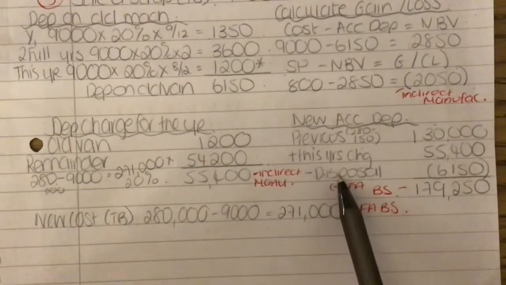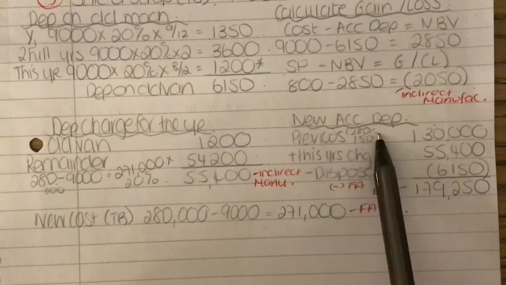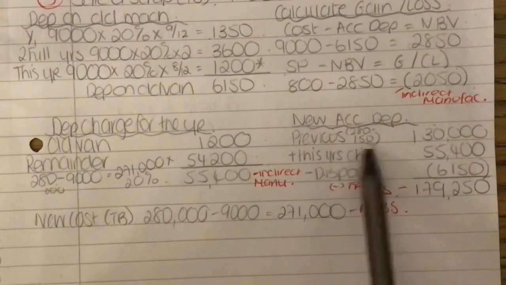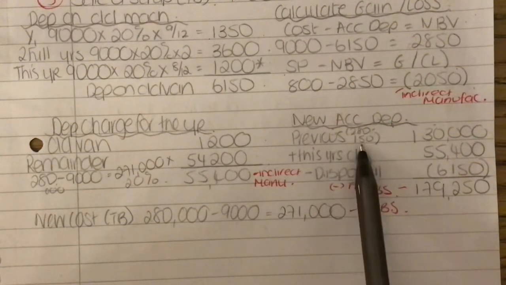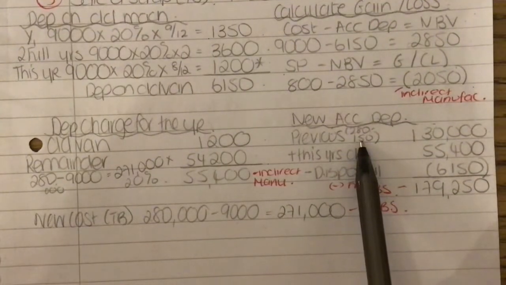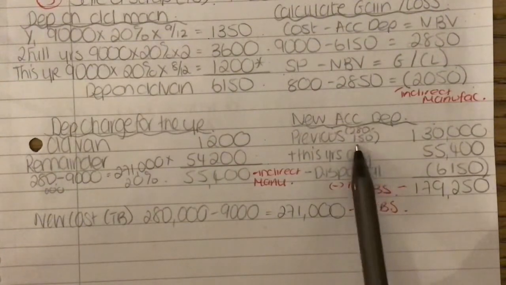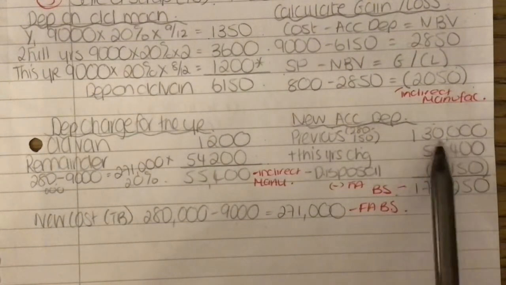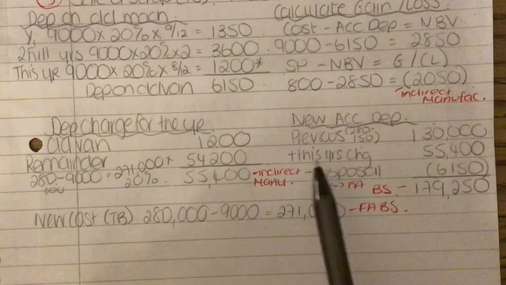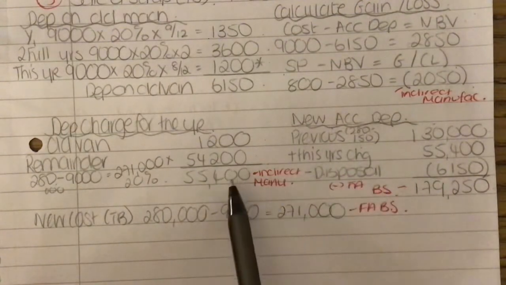I'm now going on to step 5. Step 5 is calculate your new accumulated depreciation. So you're starting off with your depreciation that's in the trial balance, your previous depreciation. In the trial balance, if you look at it, you've got a cost figure of €280,000 and you have a net book value of €150,000. So 280 minus 150 leaves you with €130,000 worth of depreciation. You're adding on this year's charge, which is €55,400.